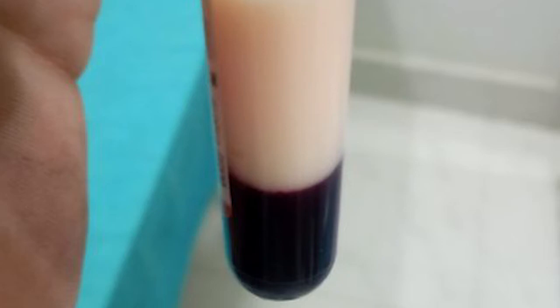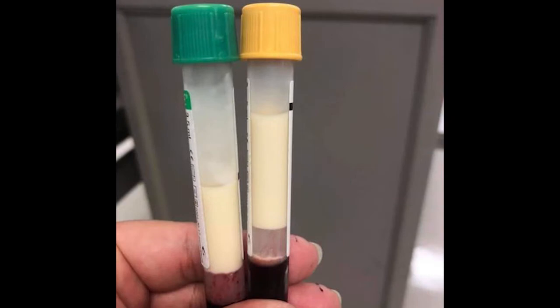Lipemia will falsely increase the hemoglobin levels, and since the calculation for MCHC uses this value, it will also be increased. Icteric sample also gives a little increase in the hemoglobin level. Please check the sample for any lipemia or turbidity.